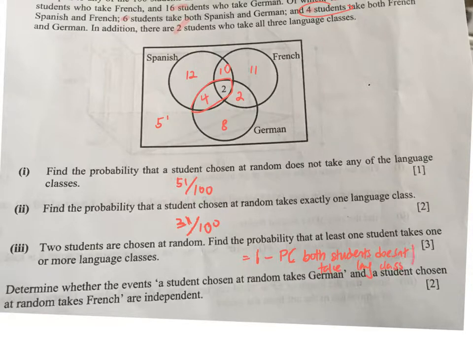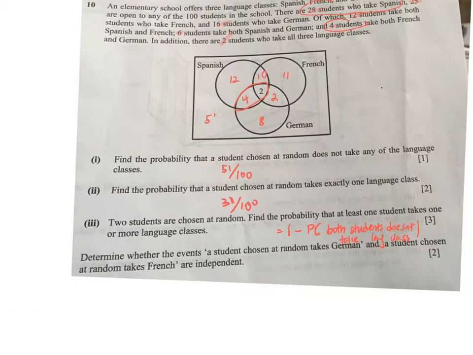Okay, because if we want at least 1 student taking 1 or more language classes, the complement of this is that we don't have even 1 student who takes 1 or more language classes, meaning both students that we choose take 0 classes. How would that work?